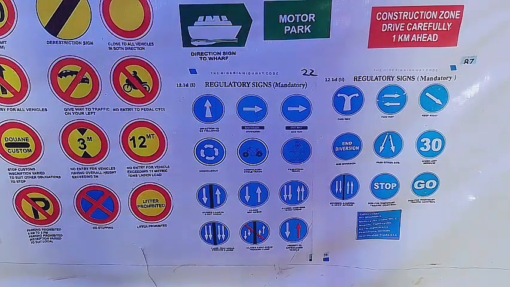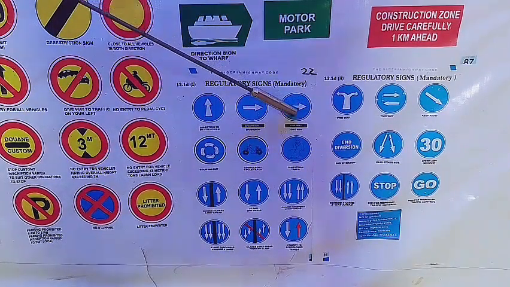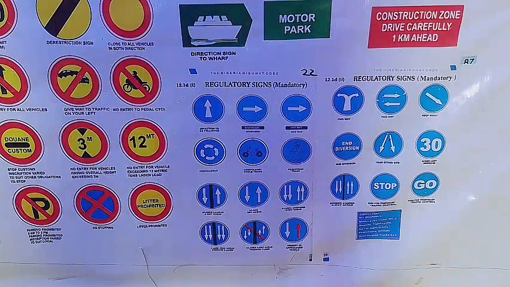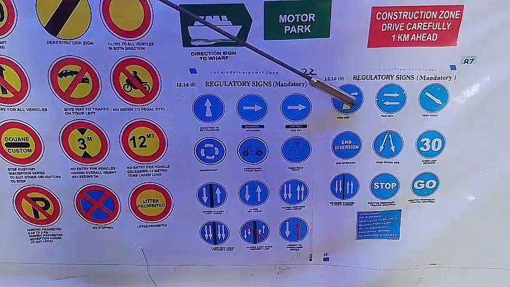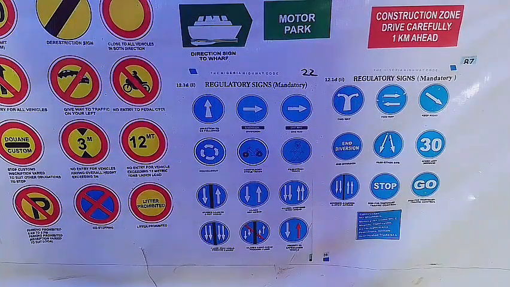And if it's on a well-developed road, it means one way. You can see the diversion sign and the one-way sign actually look the same.